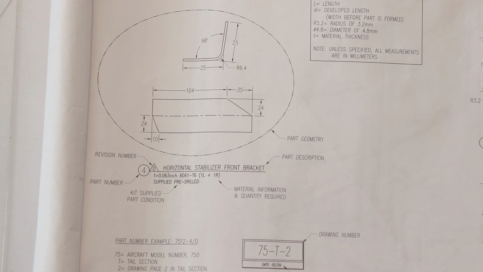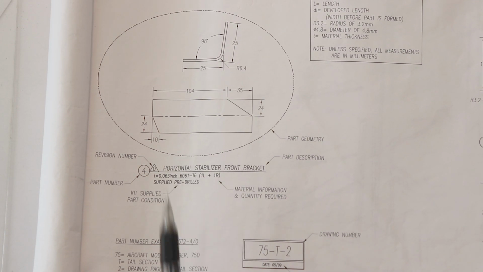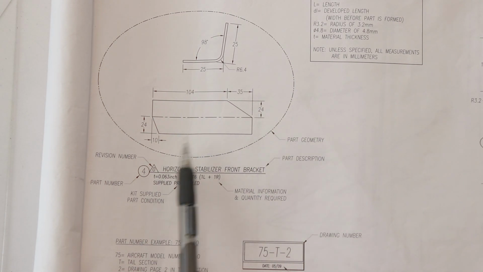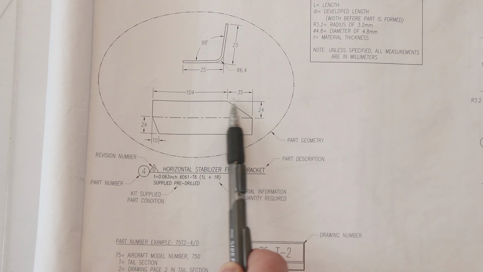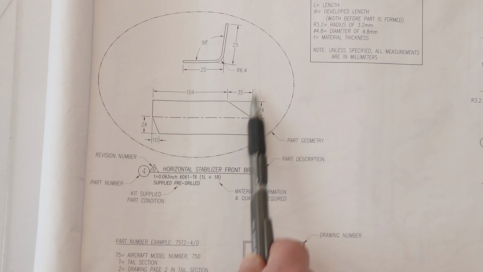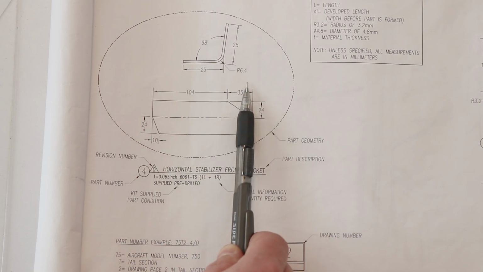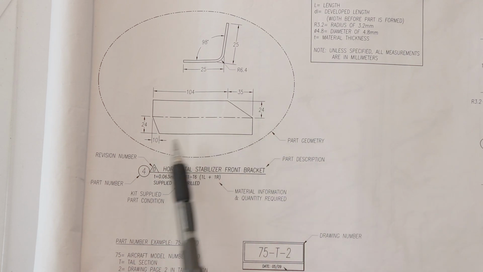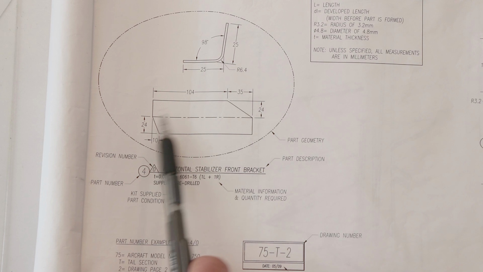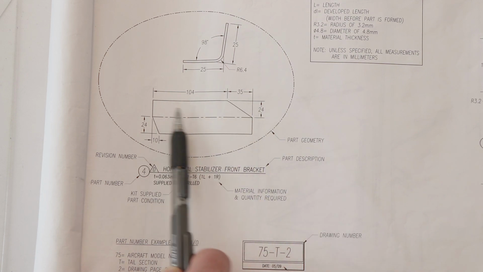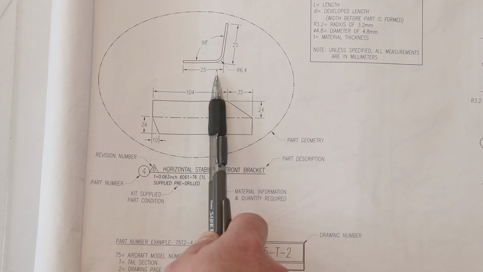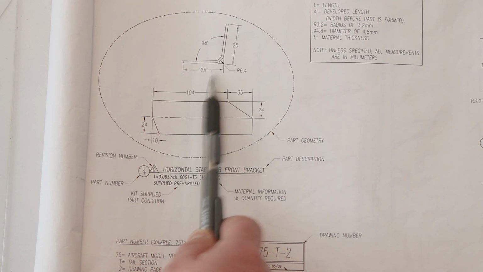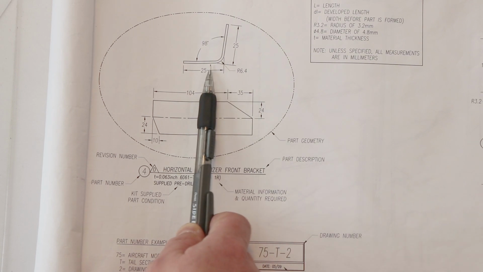Looking over here at the sample part, we have the horizontal stabilizer front bracket. Noticing down here, this is an example of what the part appears like on the page later in the drawings. They're giving us cumulative measurements here, so we don't have an overall length of the part listed with its own measurement line. We have cumulative measurements, 104 millimeters plus 35 millimeters. We have all the information presented to us that tells us how big this part blank has to be. And then up here they've told us how it needs to be formed. When it's finished, it needs to be 25 millimeters by 25 millimeters with a radius of 6.4.